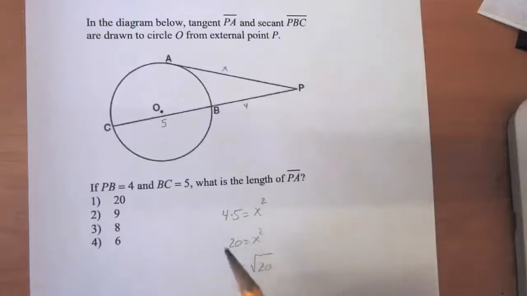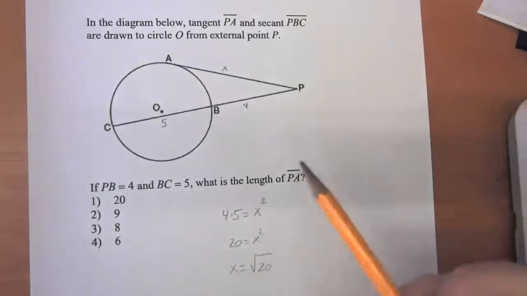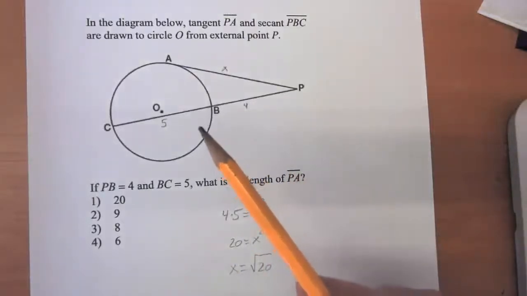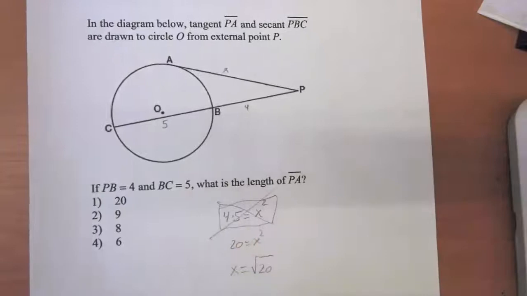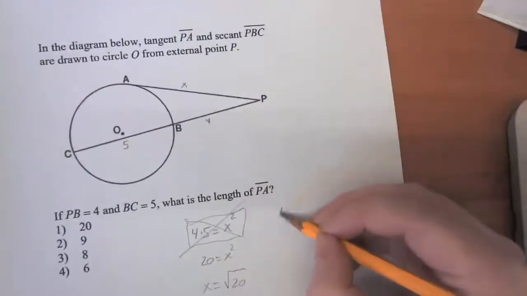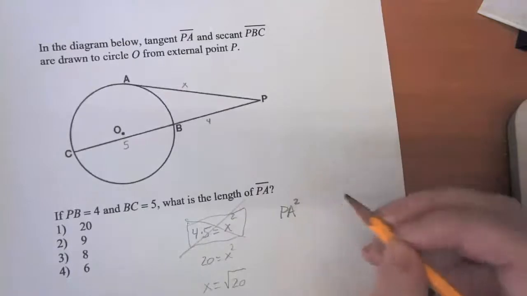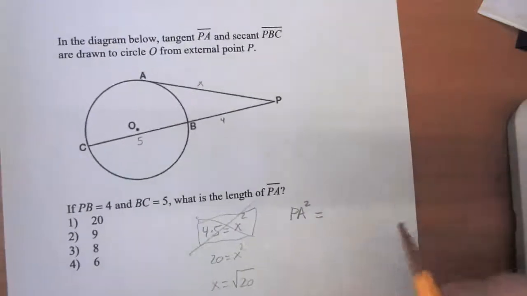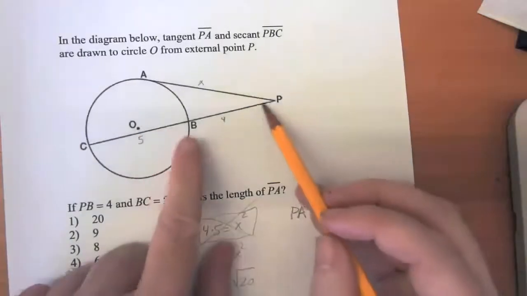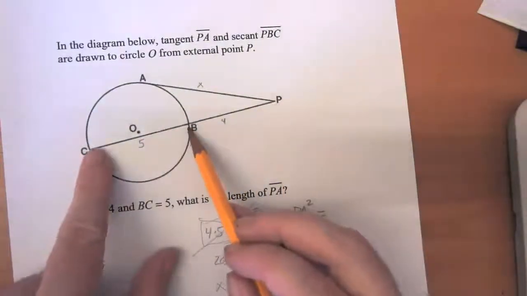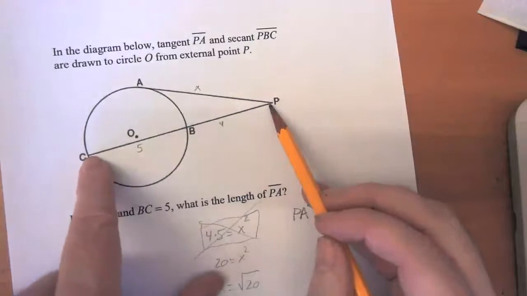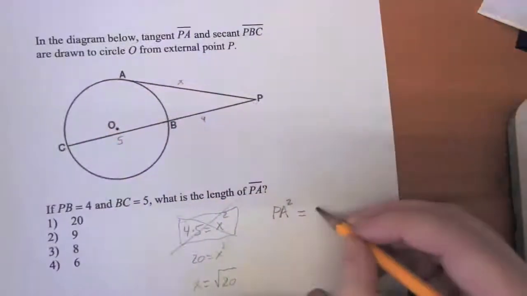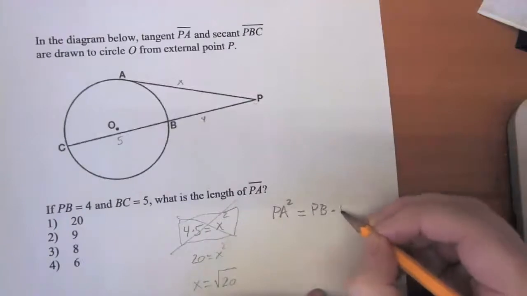And probably maybe half of you are yelling at the screen right now, telling me that I made a mistake back here. Let's think carefully about this. I did this on purpose because this is a situation that a lot of students will do: they'll set up the equation like this, but that's wrong. The tangent chord theorem says that the length of the tangent part squared is equal to the length of the two secant parts, but it's not this part and this part. It's this part, the distance from P to B, and the distance from P to the other secant intersection point. So PA squared is equal to PB times PC.